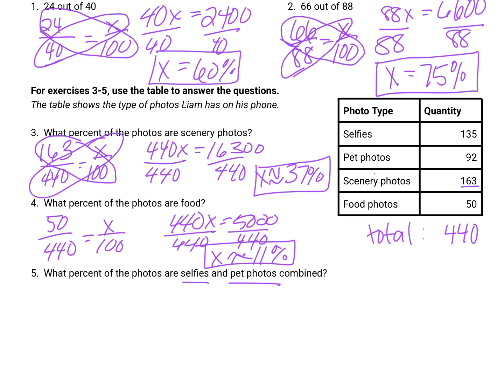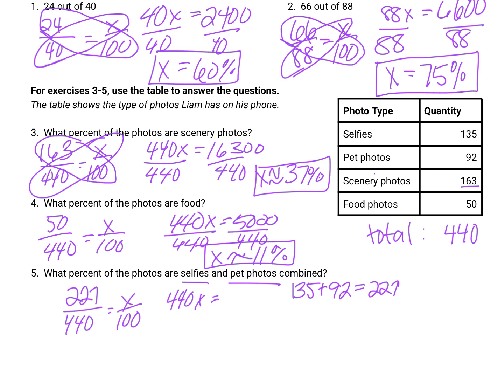For number 5, this one it was asking for the percent of photos that are both selfies and pet photos combined. So we needed to add them together by starting by doing the 135 selfies plus the 92 pet photos. That gives us a total of 227. So that's what we're going to use in our proportion. We do 227 over 440 equals x over 100. Once again, do your cross products. That's going to give you 440x equals 22,700.